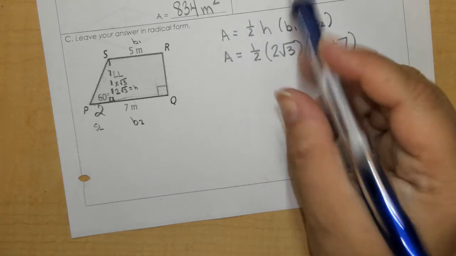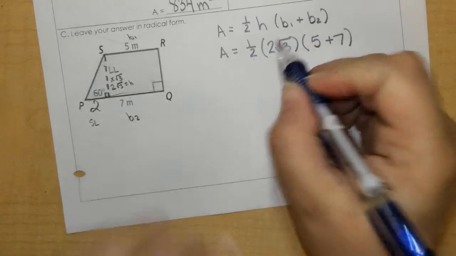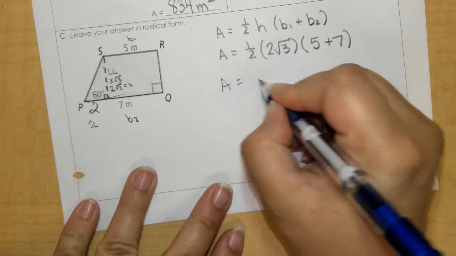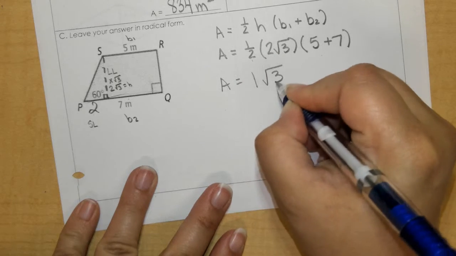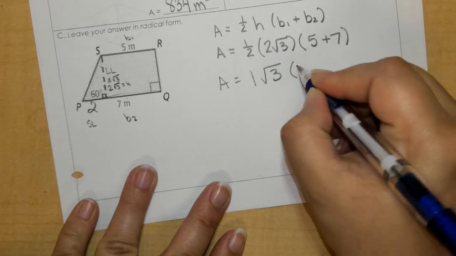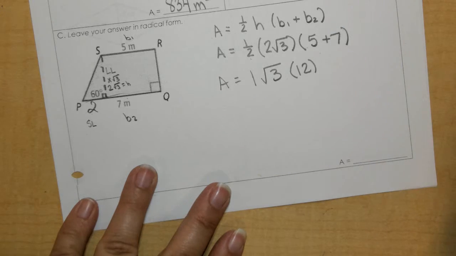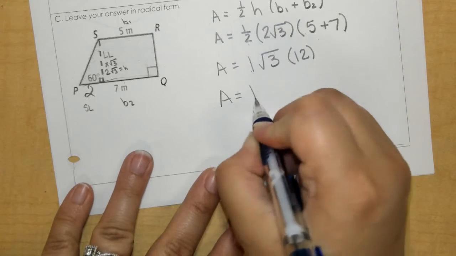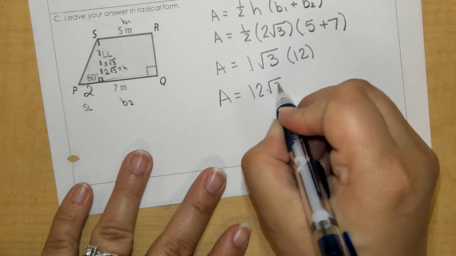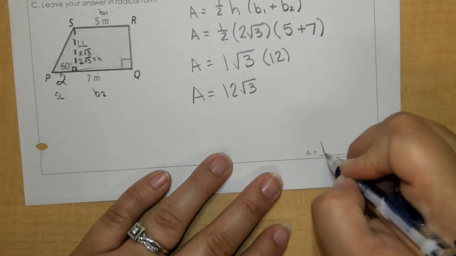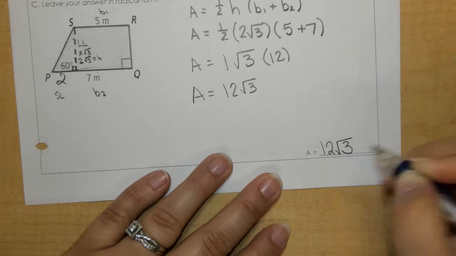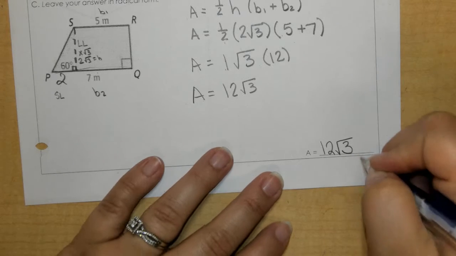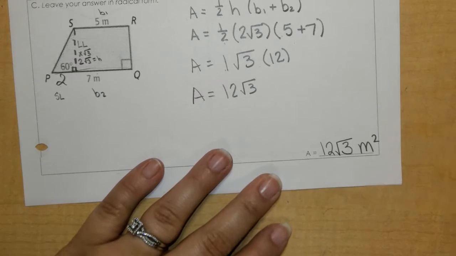So what I would do is I would do 1/2 times 2 is 1 radical 3, and then 7 and 5 make 12 by adding together. And then I would say 1 times 12 is 12, but I still have my radical 3. And that is your answer, 12 radical 3 meters squared.